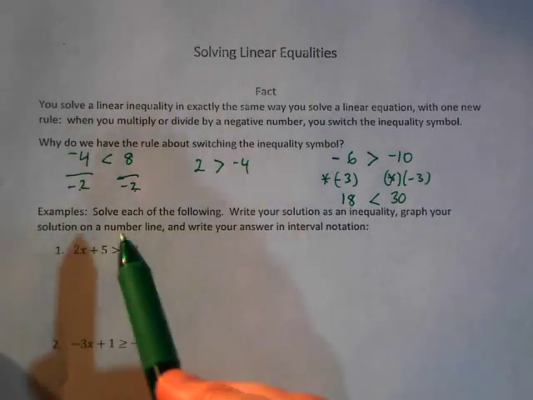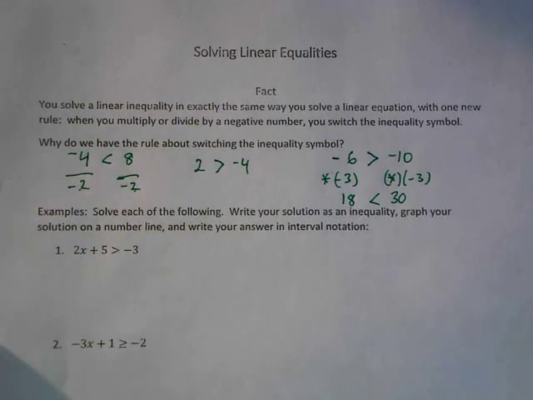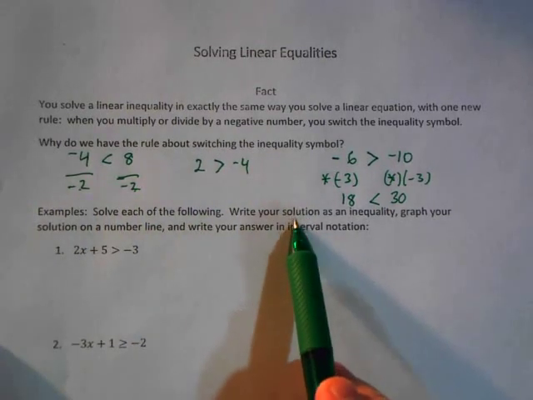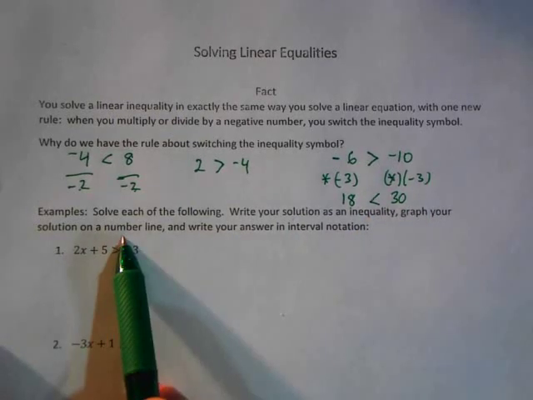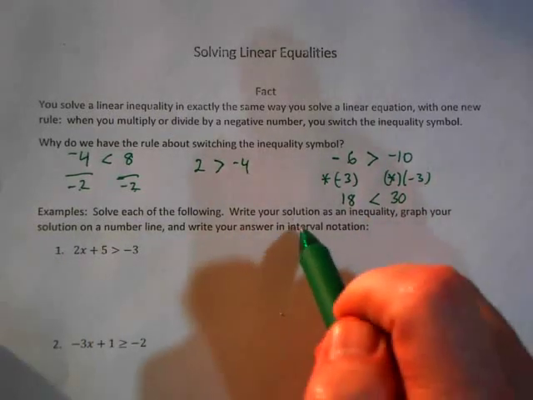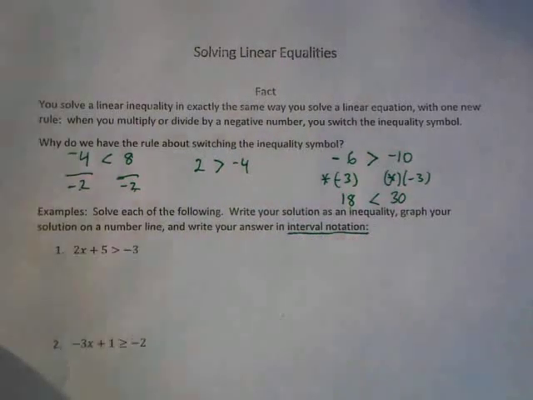All right, directions. Solve each of the following. Write your solution as an inequality. Graph on a number line. And write your answer in interval notation. This is probably something new for you. So we'll go through this carefully here.